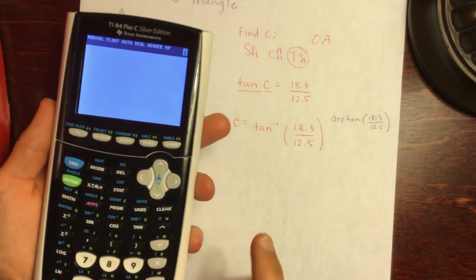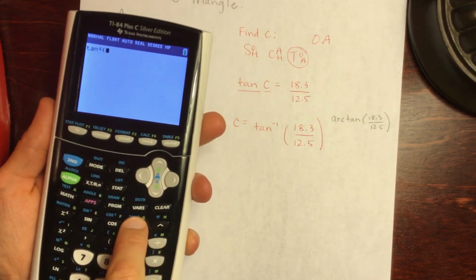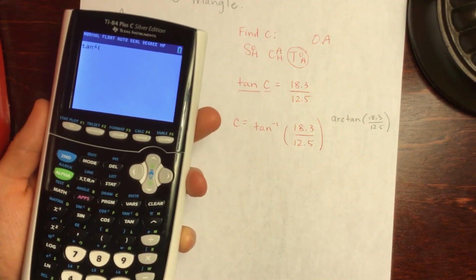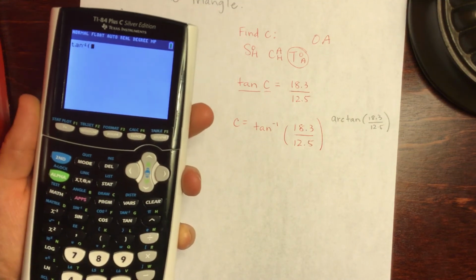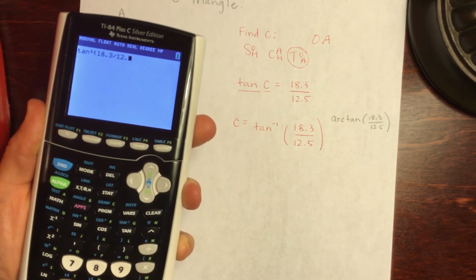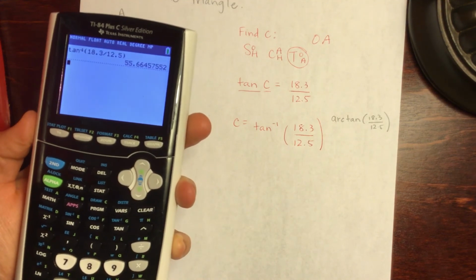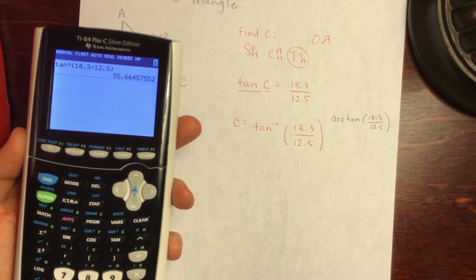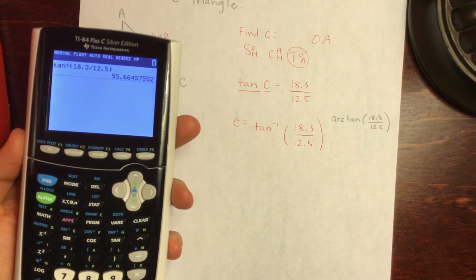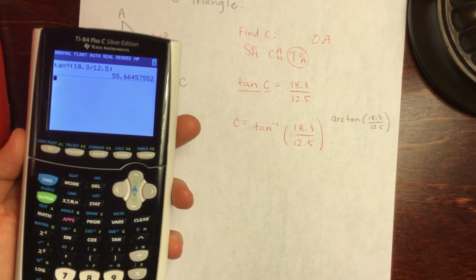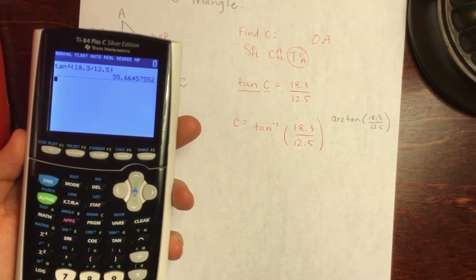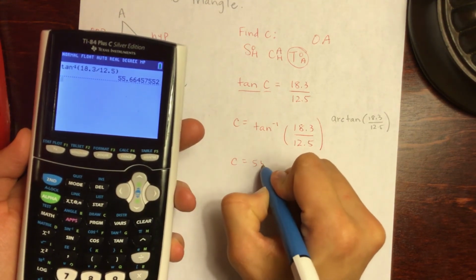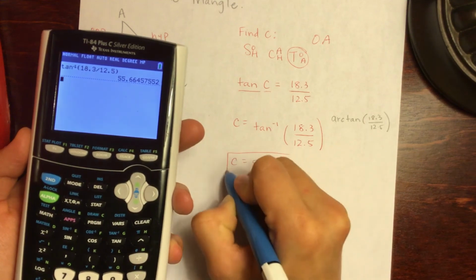What that means on your calculator is you will be hitting second before you hit tangent, because most likely you have a little tan inverse on your calculator. You just usually have to hit second and then tangent. So every time in this class that we are looking for an angle, we are going to have to use inverses. Every time in this class, when we use SOHCAHTOA to find an angle, we use inverse sine, inverse cosine, and inverse tangent to find our angle. And that tells me that C is 55.66 degrees.